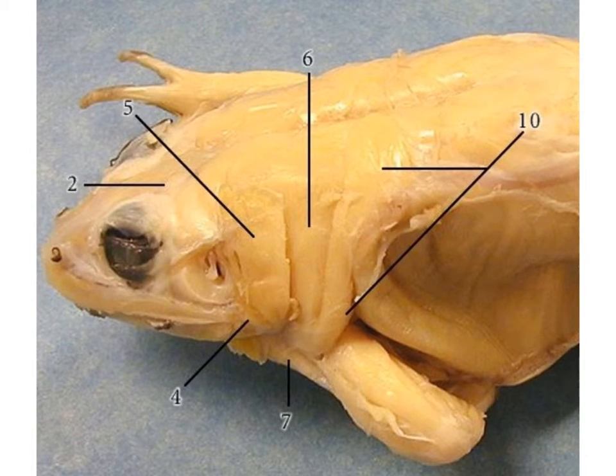Now that the frog has been skinned, we can begin looking at the musculature of the frog. Now, I cannot expect you to learn all of the muscles of the frog, but there are key structures that I do want you to be aware of.